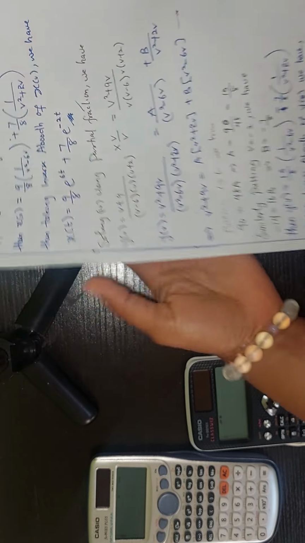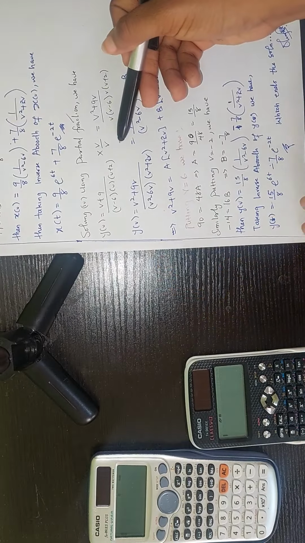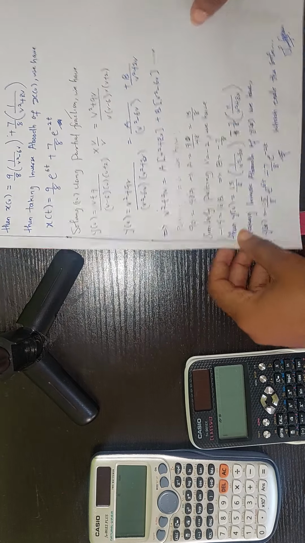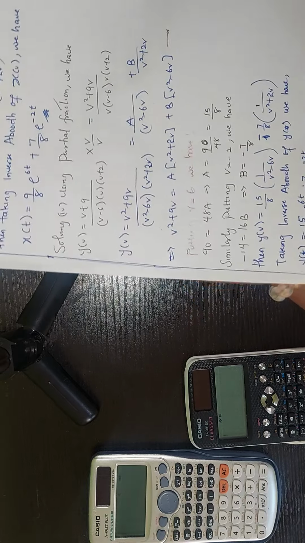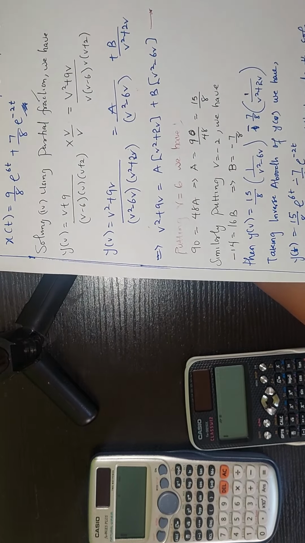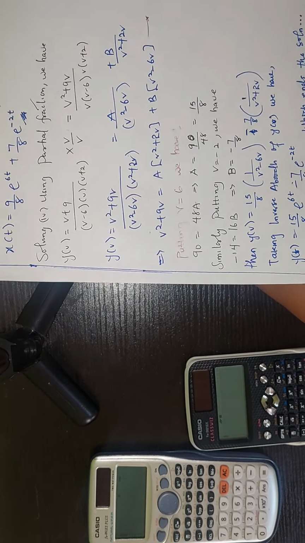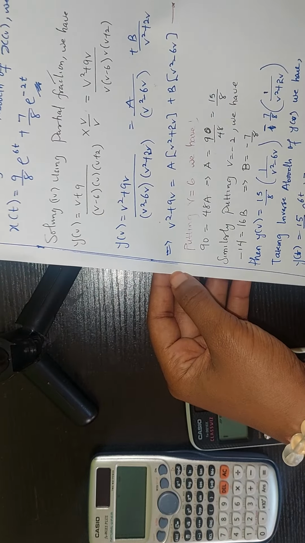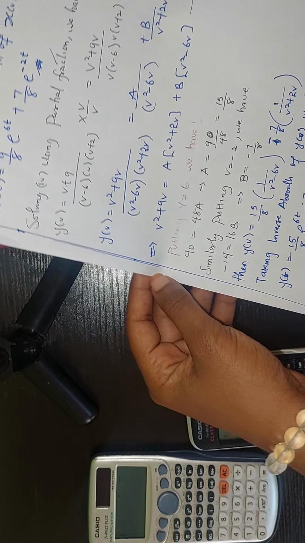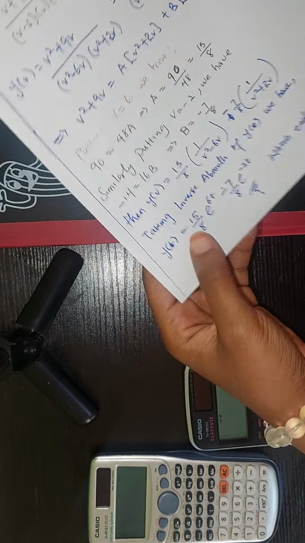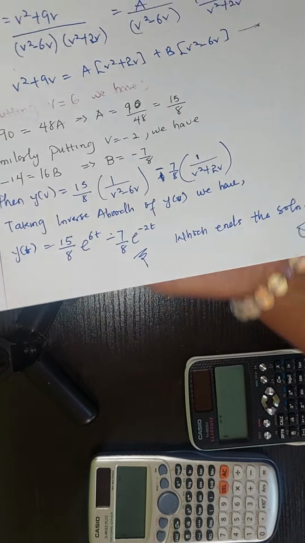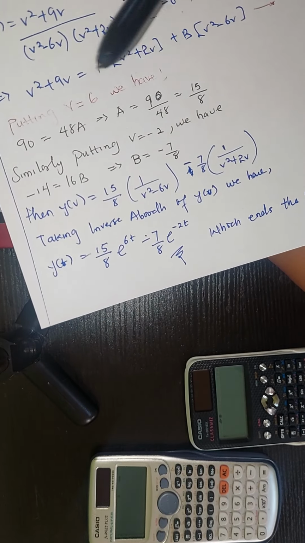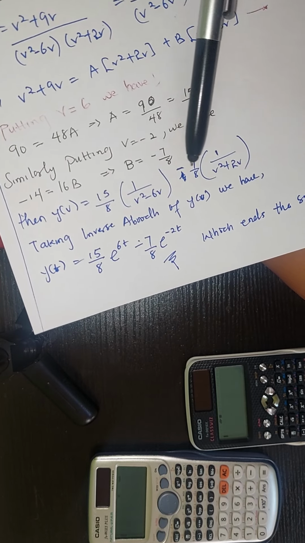So for the y of v, you do the same process: multiply both sides by v, and then you resolve using partial fraction. Like I promised, I'm going to make a vivid explanatory video on how to use your calculator to solve partial fraction, so that you don't get stressed while solving that in the exam hall. The same way I explained, you do the same thing for y of v. Using partial fraction, you have y of v equals 15 over 8 and minus 7 over 8.